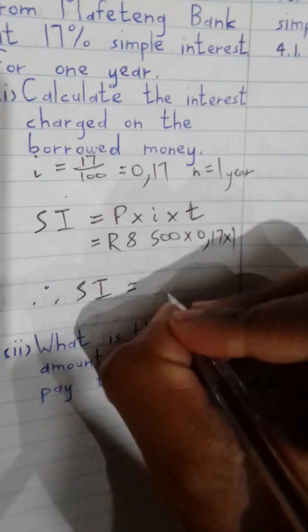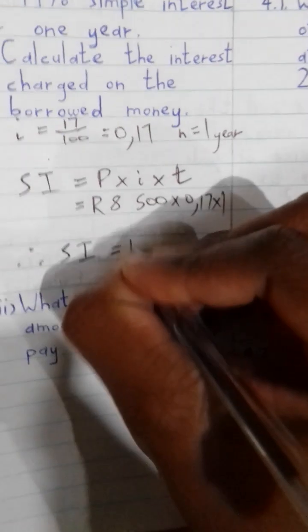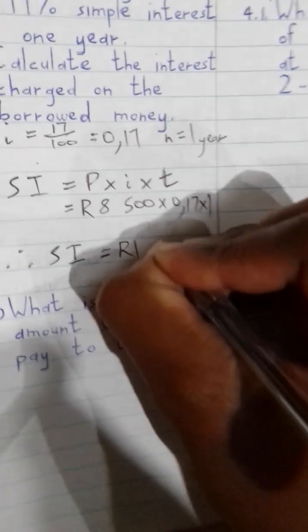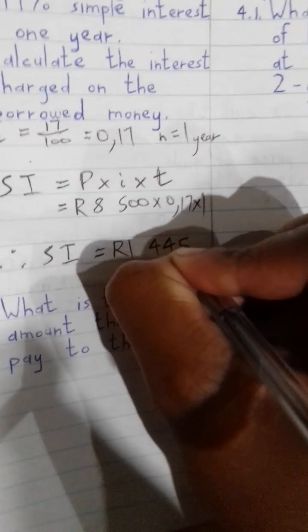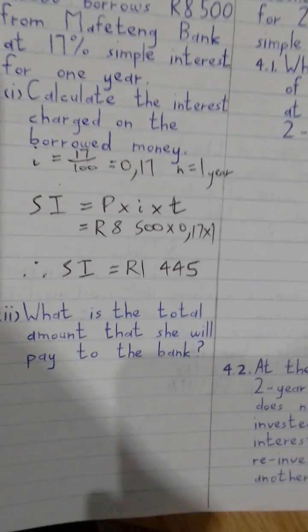So the amount of simple interest is 1,445. Okay, I hope that is clear enough.